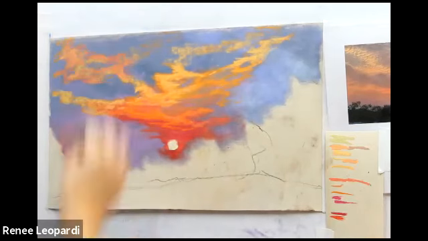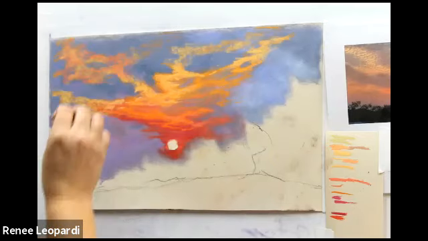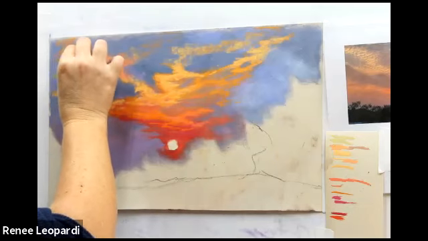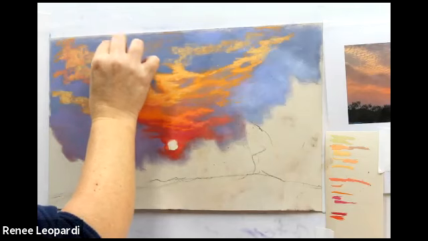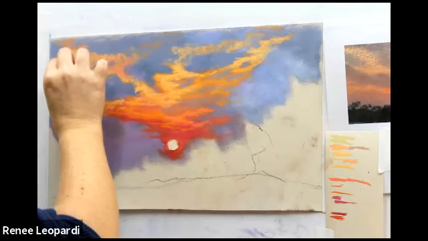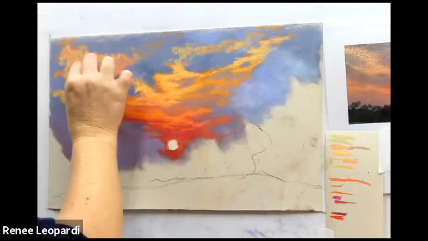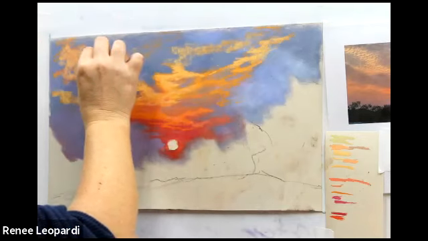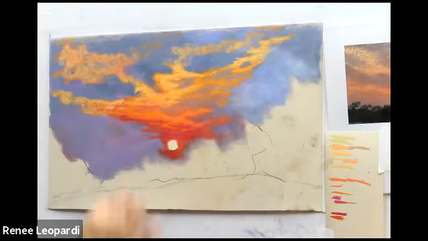My paper is a little curled out, so that's affecting some of the markings. I like the color a lot better.